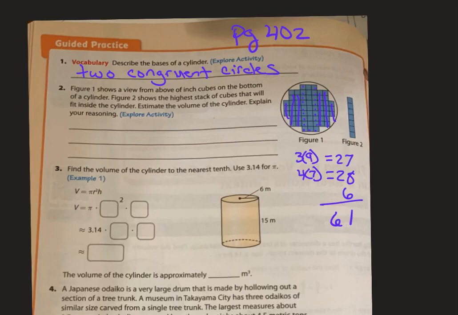Volume is going to be area of the base times the height. Area of the base is about 61, and the height is 1, 2, 3, 4, 5, 6, 7. So we could estimate it at approximately 61 times 7, which is about 427 cubic inches.